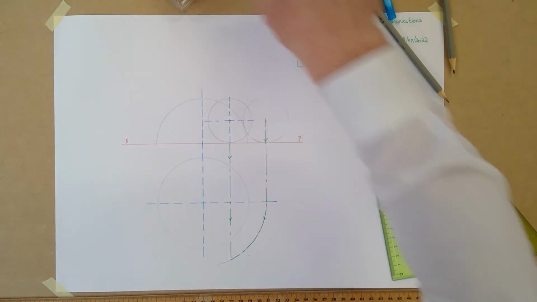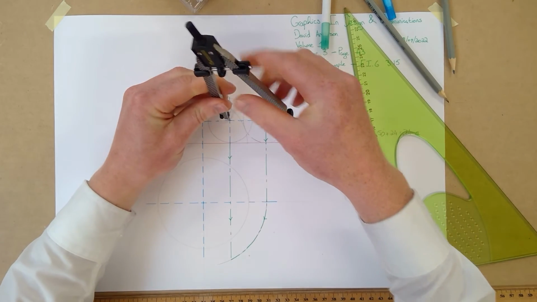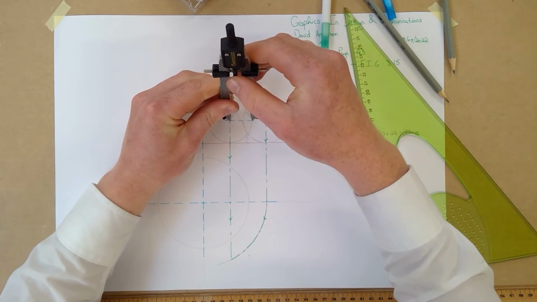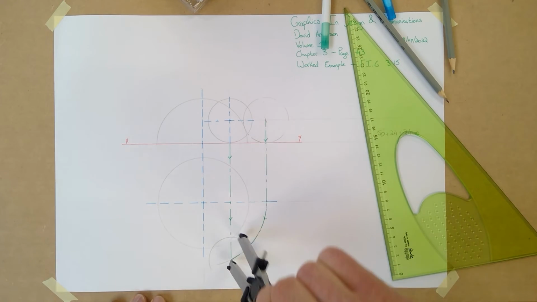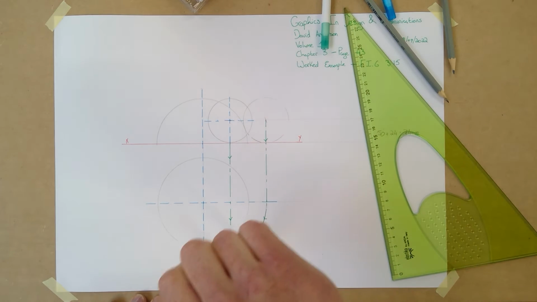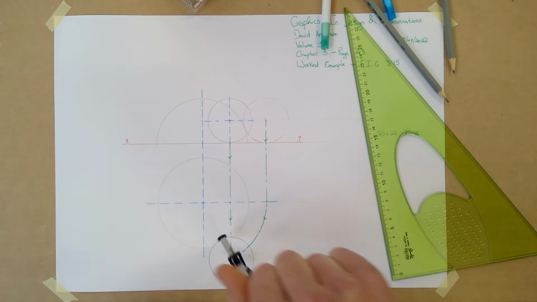So just set the compass to the radius of the sphere. That now is the sphere in plan.